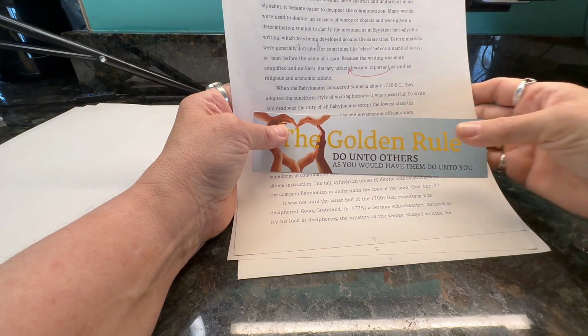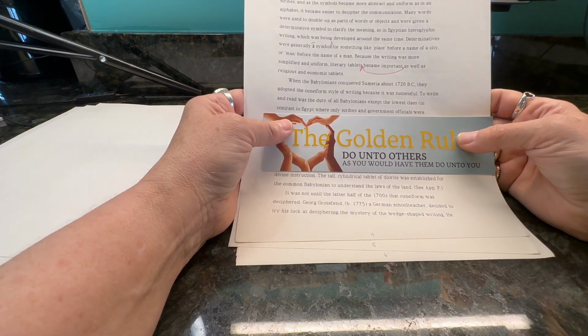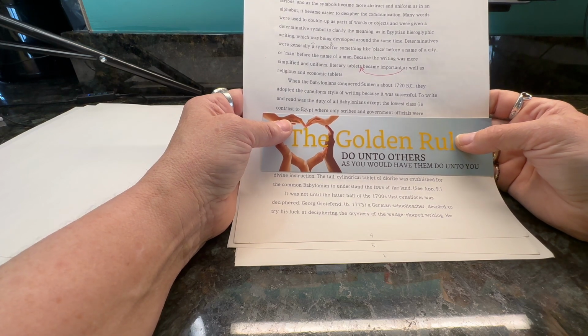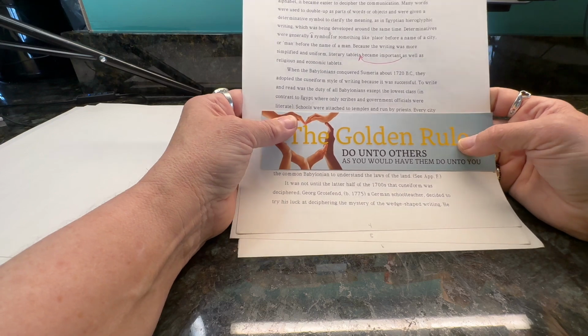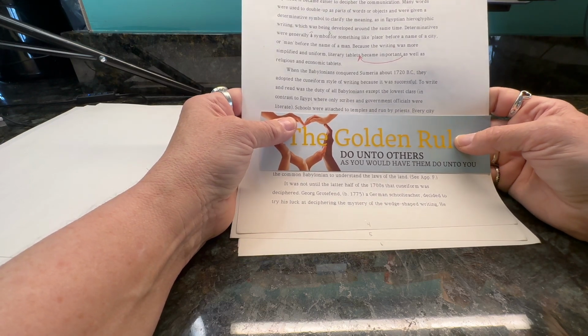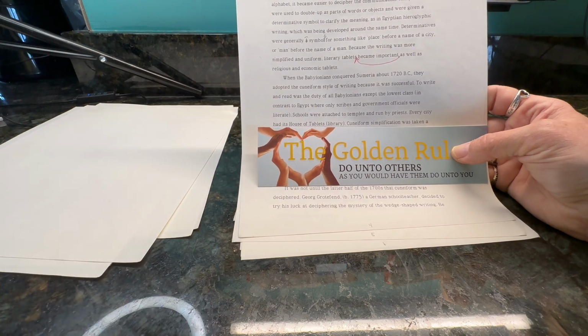To write and read was the duty of all Babylonians except in the lowest classes, in contrast to Egypt, where only scribes and government officials were literate. Schools were attached to temples and run by priests. Every city had its house of tablets or library.